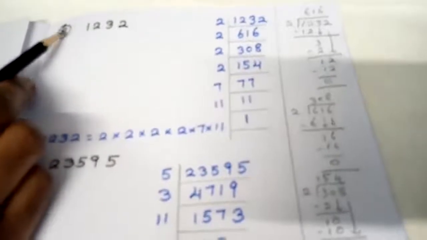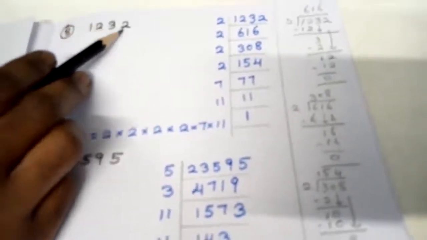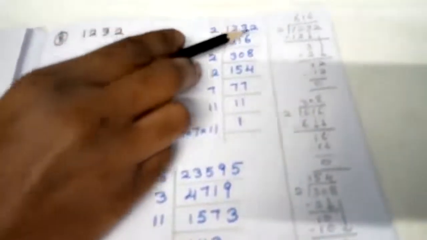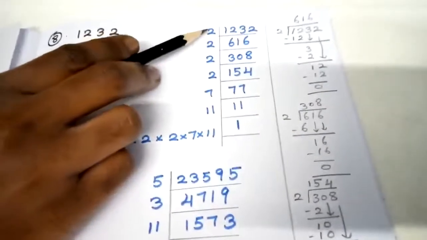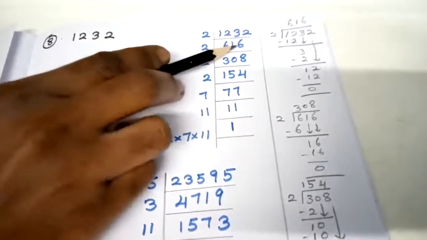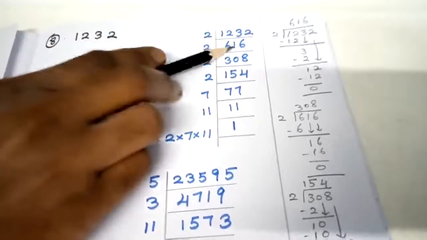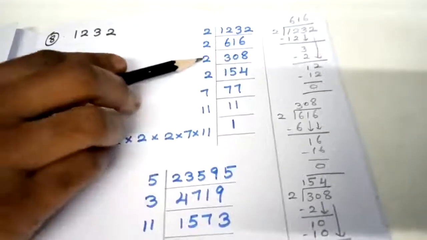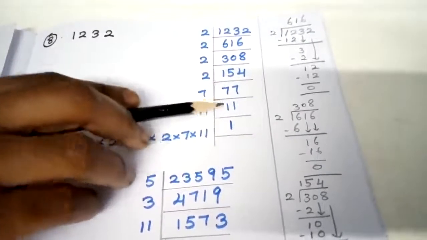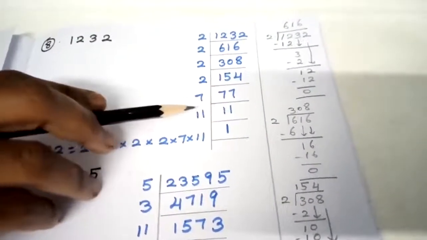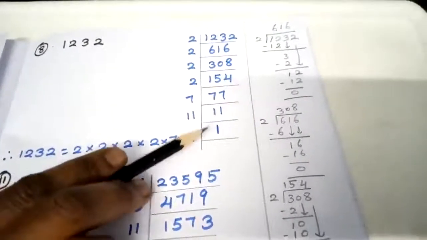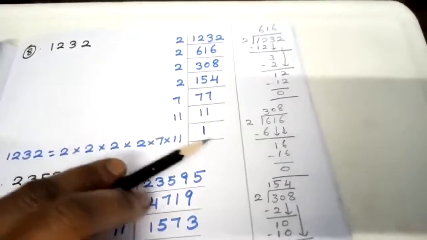If I take the 8th question, 1232, take the number and find the factorization. Divide by 2, and the quotient is 616. Again it is ending with 6, divide by 2 to get 308. Again divide by 2. Like this it goes on, students. 7 table means 11. 11 is a prime number, take it out directly. 11 ones are 11. When I end with 11 and 1, I stop my factorization.